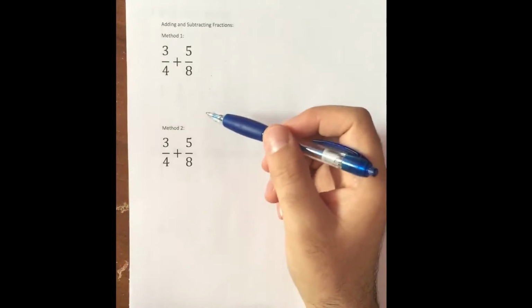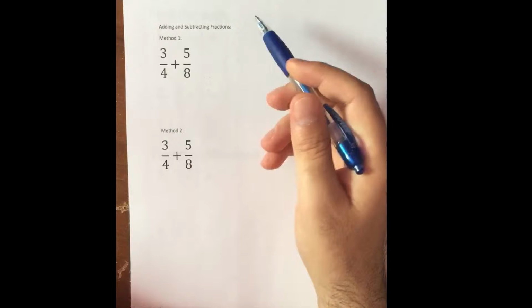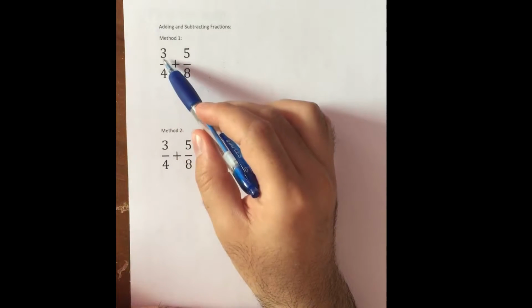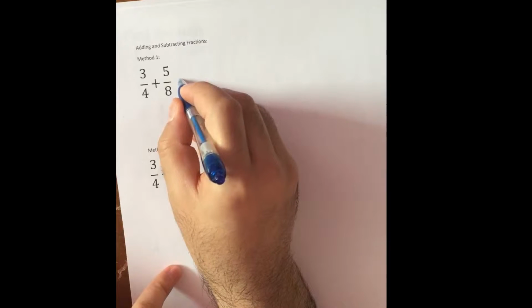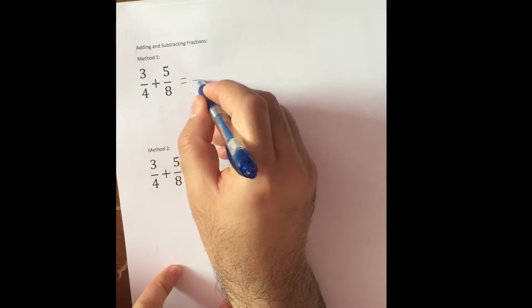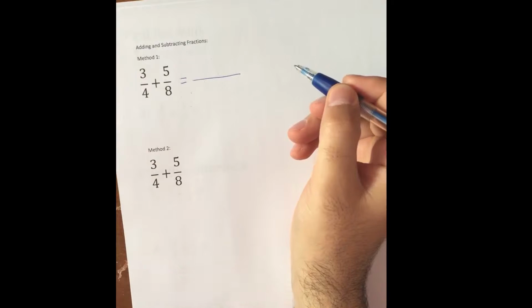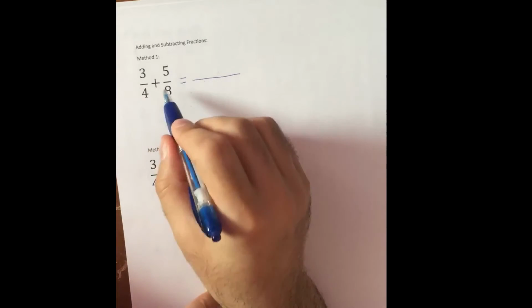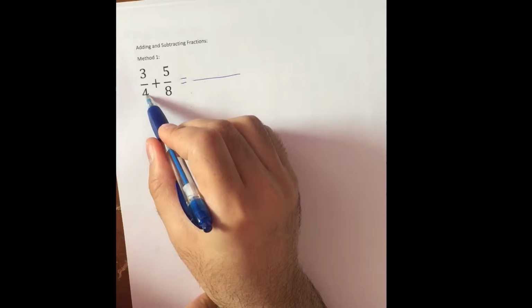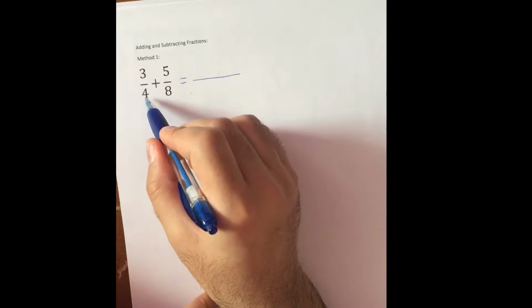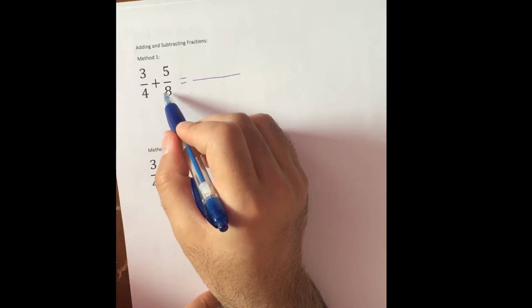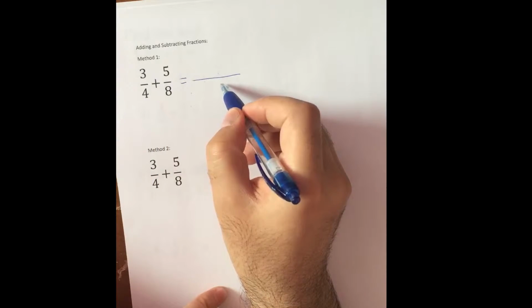I have here the same example in two methods. We have 3 over 4 plus 5 over 8. In this method, all you have to do is just multiply numbers, and then at the end you either add or subtract. The first thing you have to do is multiply the denominators when you have two fractions to add. So first multiply the denominators and write it in the denominator.